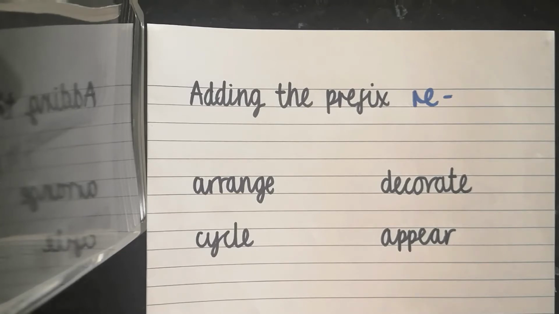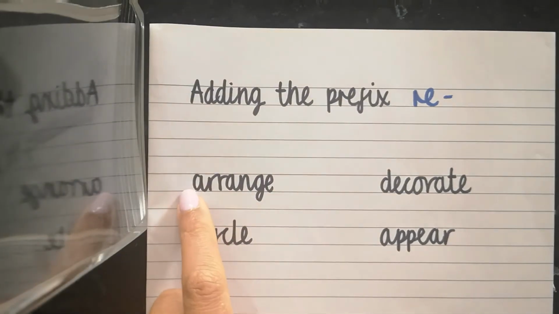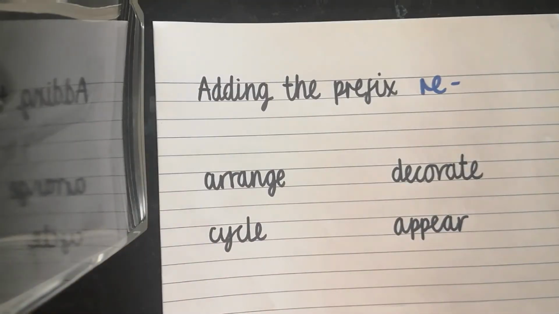So last week and the week before we focused on suffixes, and the suffix we focused on was shun, and this week we're going to be focusing on prefixes. So prefixes go at the front of a word, at the beginning of a word, okay? So today we're going to concentrate on the prefix re, which means again or for the second time.